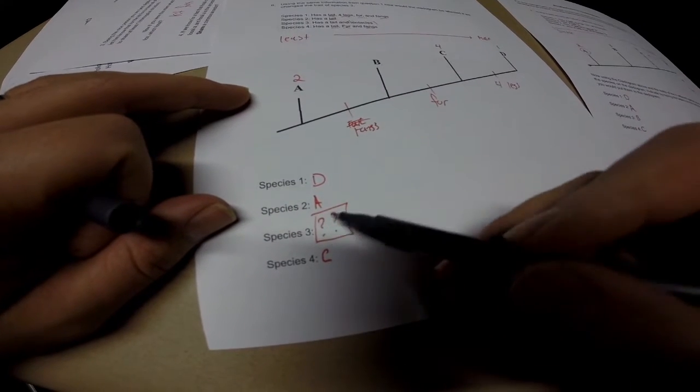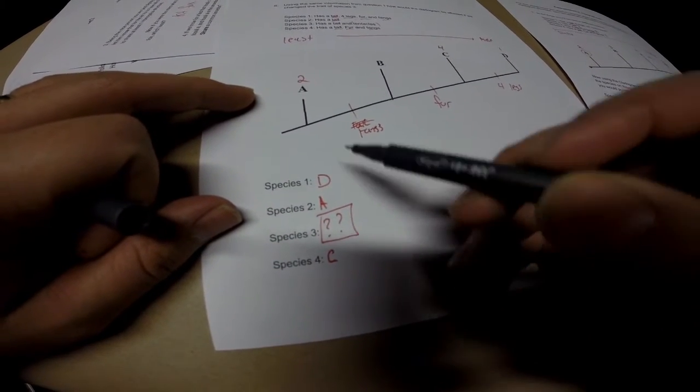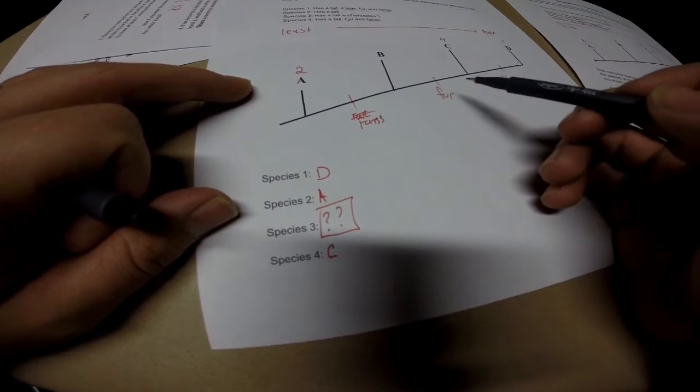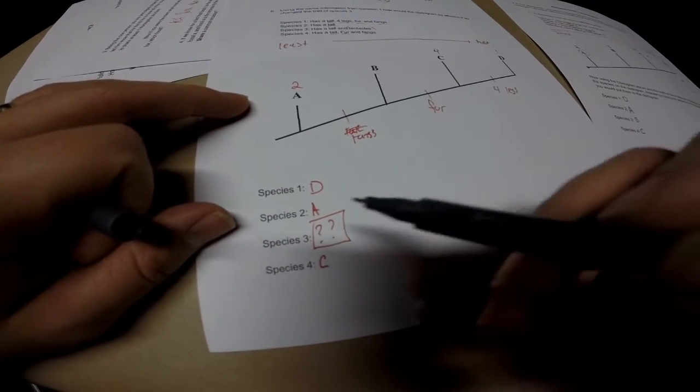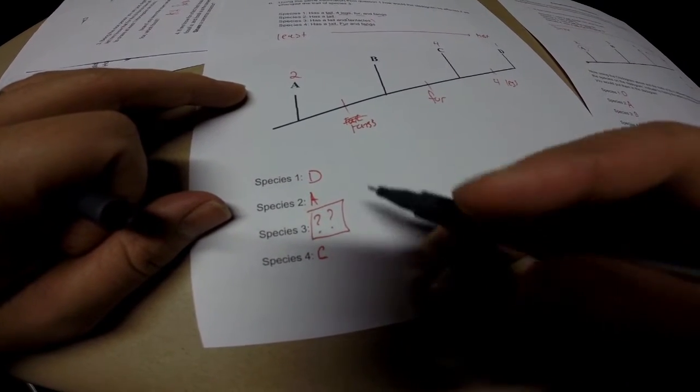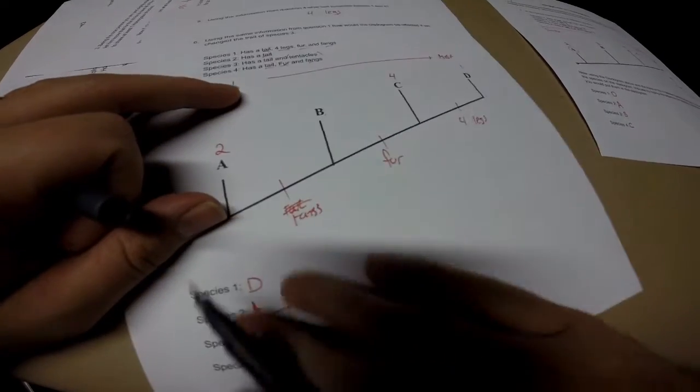So for this one, you should have gotten a mystery box or blank, but everything would have been the same from question 1, except that we have a blank now for B, species 3, because it has tentacles, and no one else has tentacles.